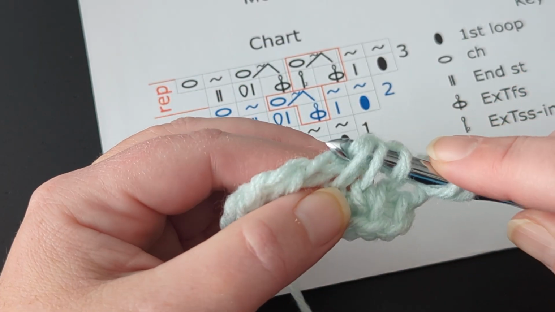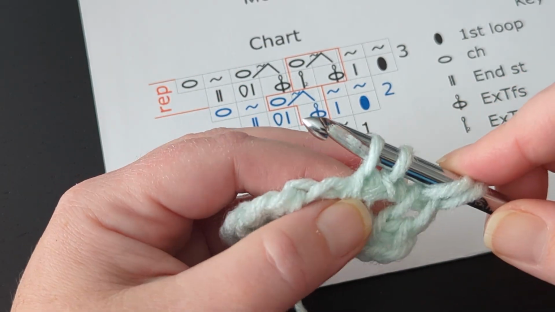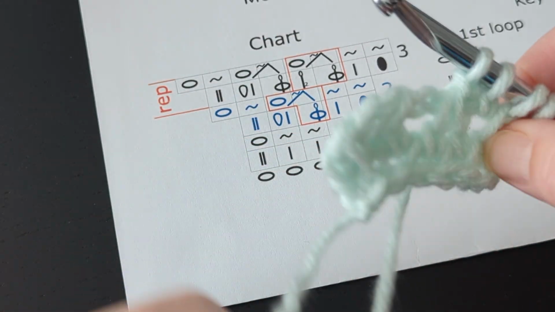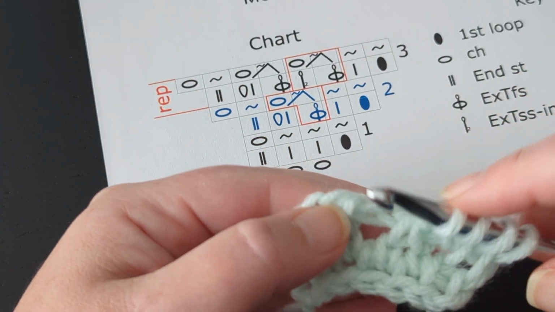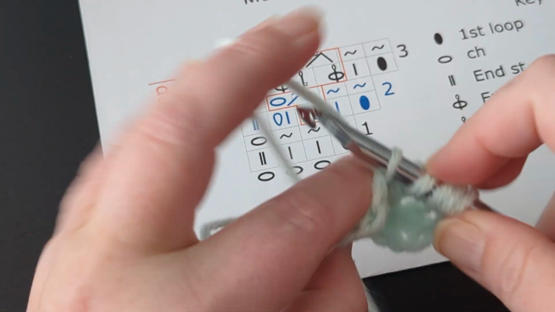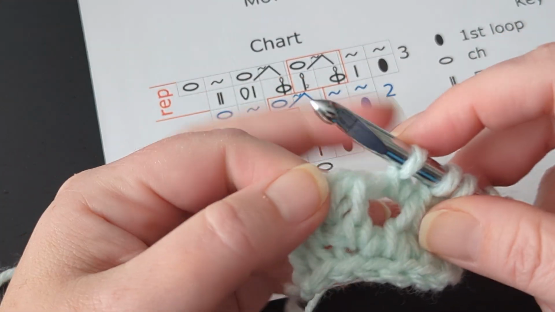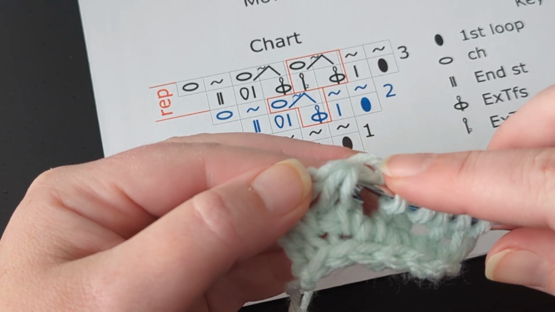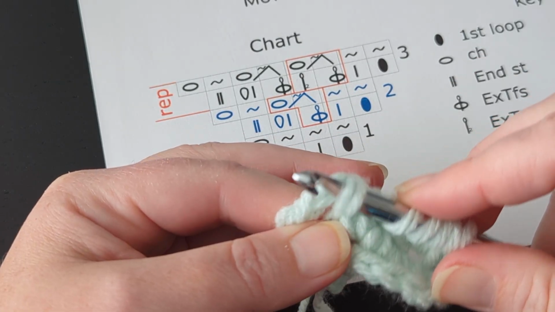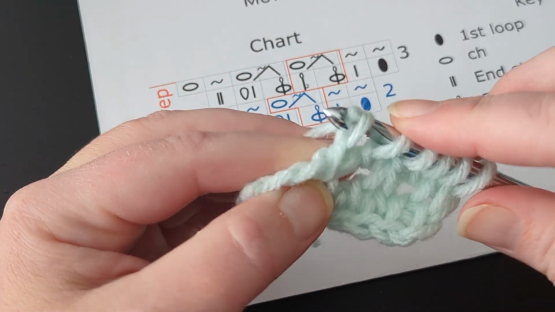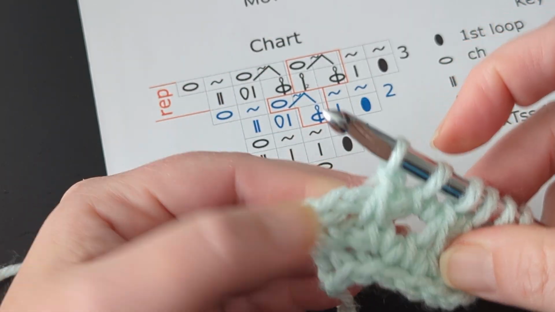And because it's extended, after we make a normal simple, we do chain 1, and repeating again, extended full stitch in the space between, and extended Tunisian simple in the 2 loops.